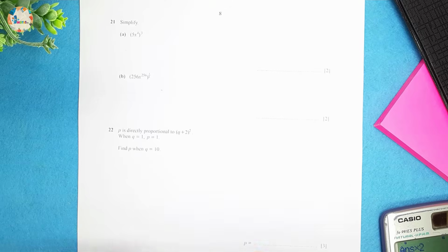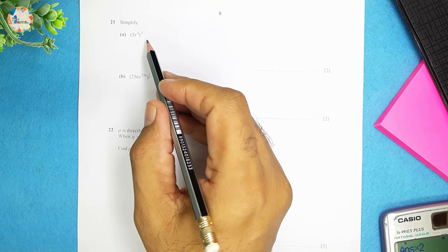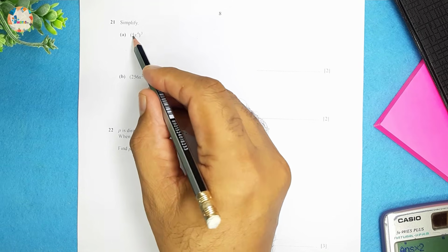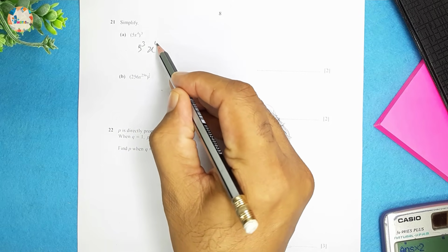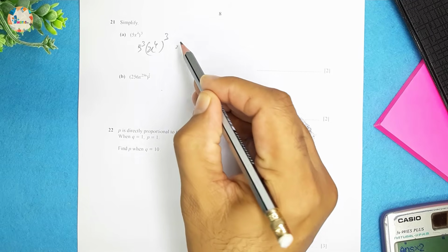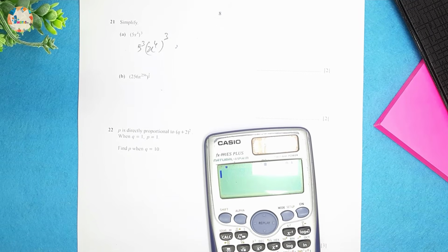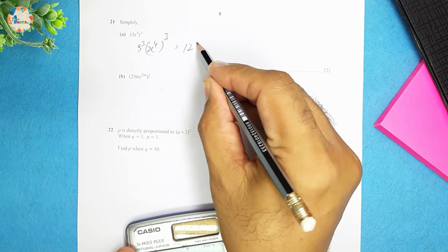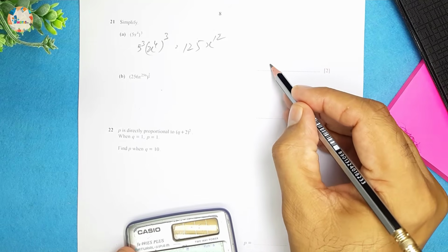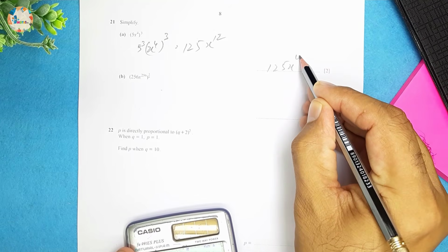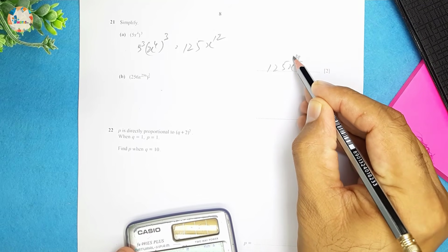Question number 21, simplify. We have to simplify this one. So 5 raised to the power 3 separately, and x raised to the 4 whole raised to the 3. This will be 5 raised to the power 3, which is 125. x raised to the 4 into 3 will be 12. So our answer will be 125 x raised to the power 12.